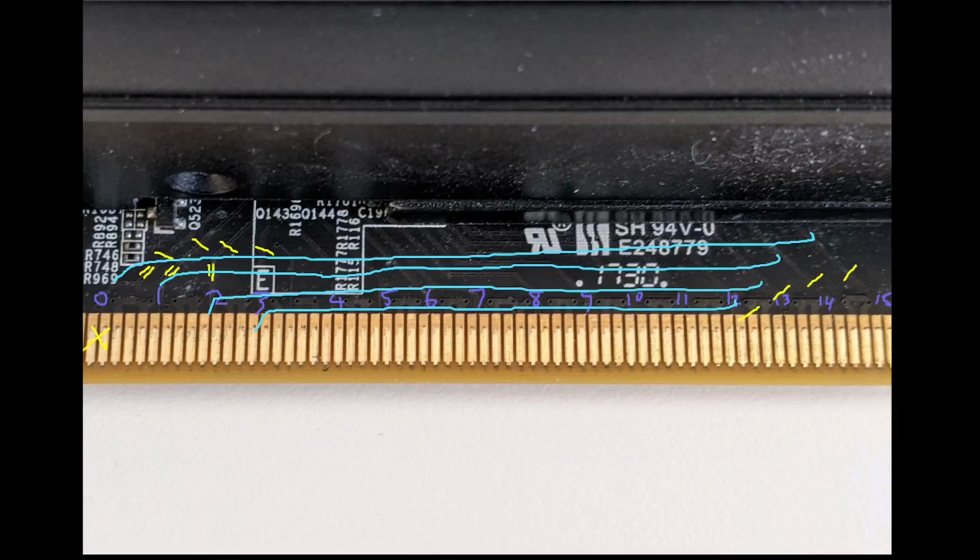Here is a more detailed representation of how you would actually get something like an X4 speed going in a reverse lane order with this brute force approach. As you can see here, I've got the aqua lines representing rewired traces, and all of the yellow lines here indicate that we need to cut the traces physically going from the GPU core down to the PCIe gold fingers. And same on this side, we must cut the reverse end on 12, 13, 14, and 15 lanes.